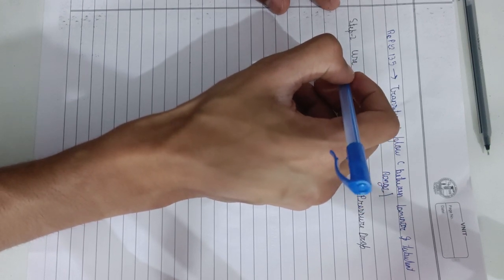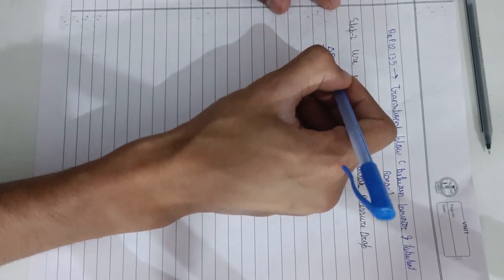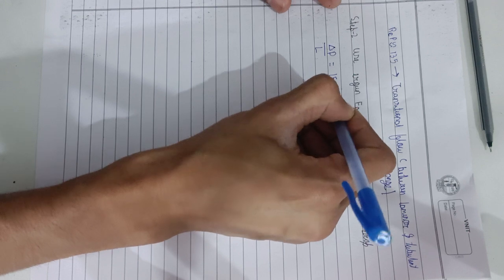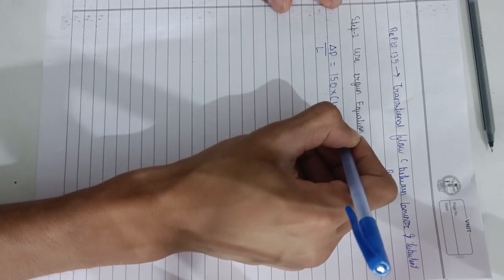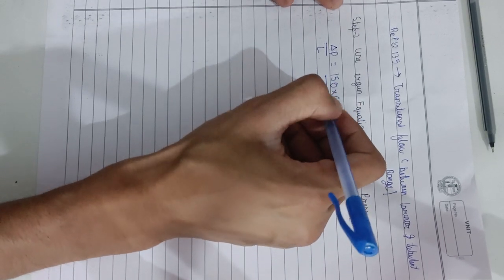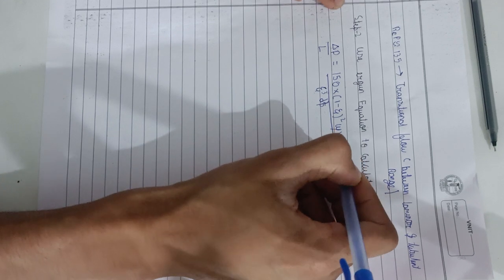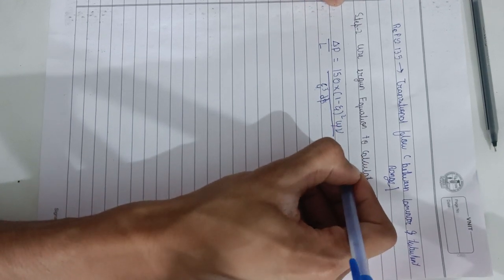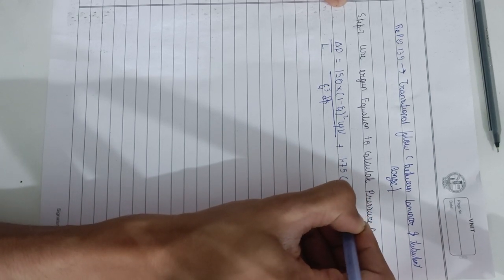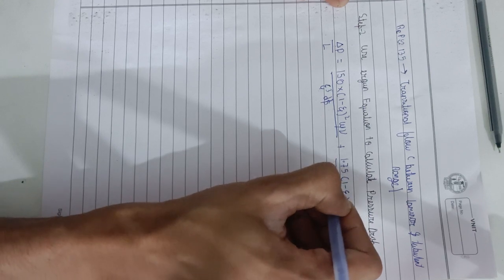The formula of Ergun equation is delta P by L, where delta P represents the pressure drop and L is the length of packed bed, is equal to 150 into (1 minus epsilon) whole square multiplied by dynamic viscosity into superficial velocity divided by epsilon cube, multiplied by particle diameter square, plus the second term, the inertial term, which is 1.75 multiplied by (1 minus porosity) into density multiplied by superficial velocity square divided by epsilon cube into dp.